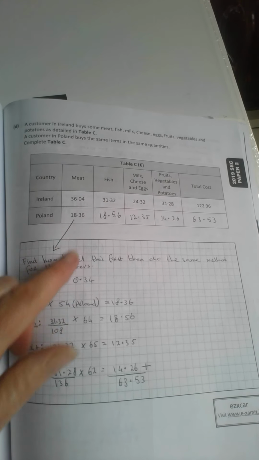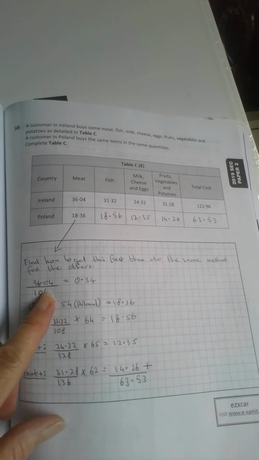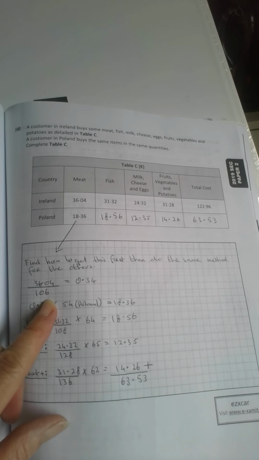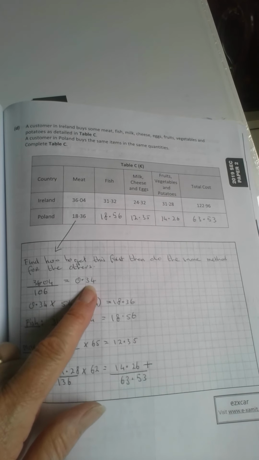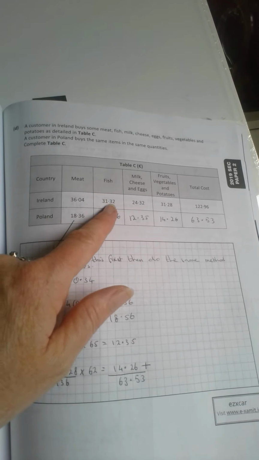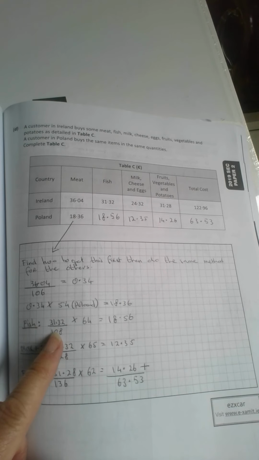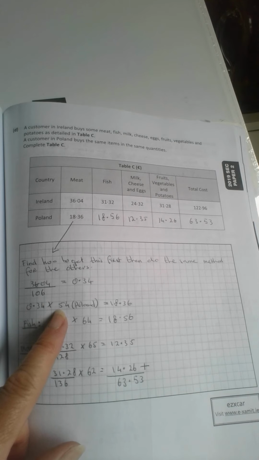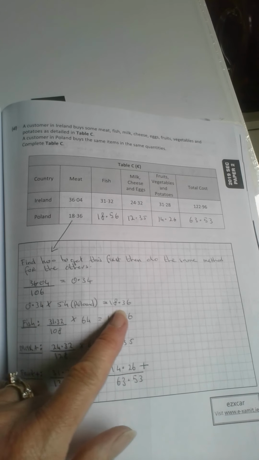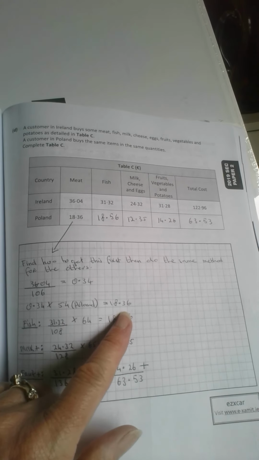So the way I got that one was 36.04 divided by 106 gives me 0.34. Then to find this one here, we've got 0.34 multiplied by 54 for Poland gives you 1836.